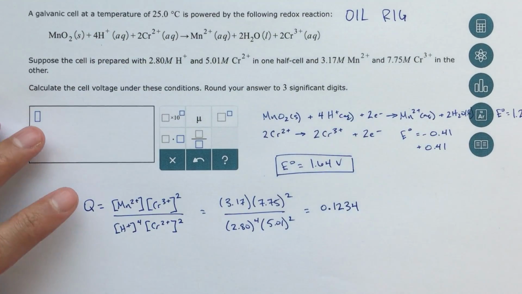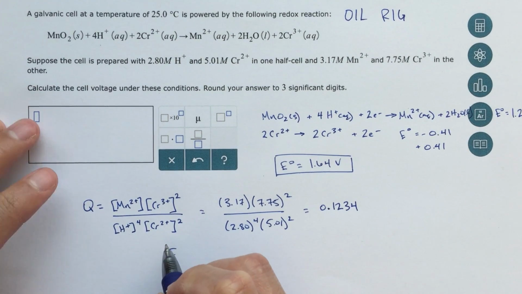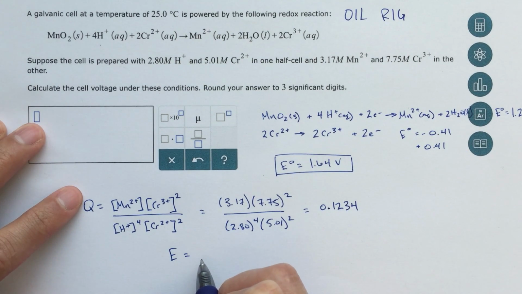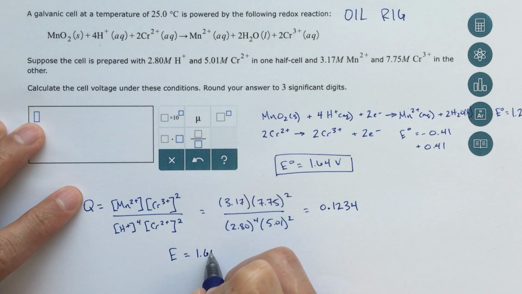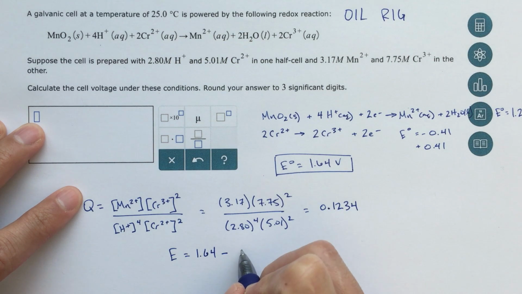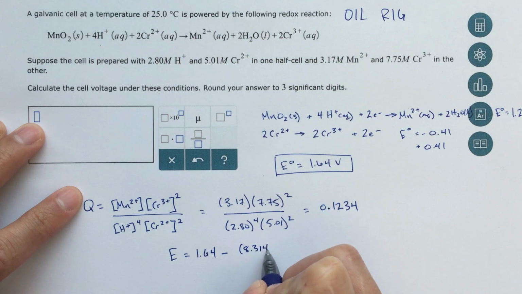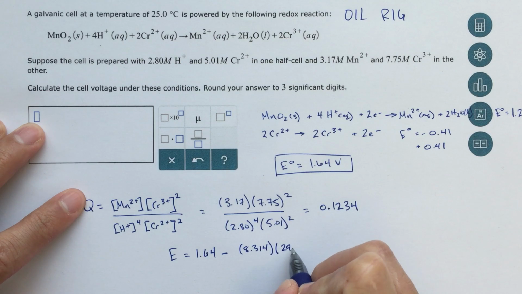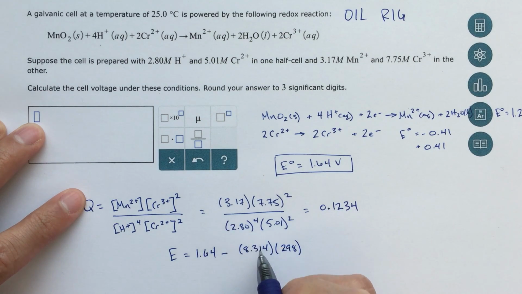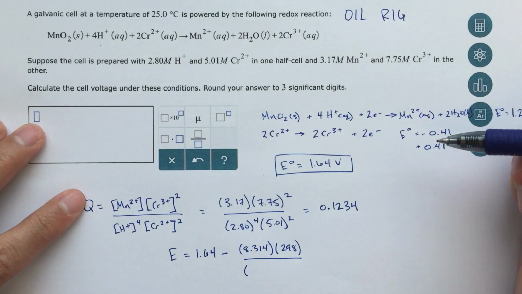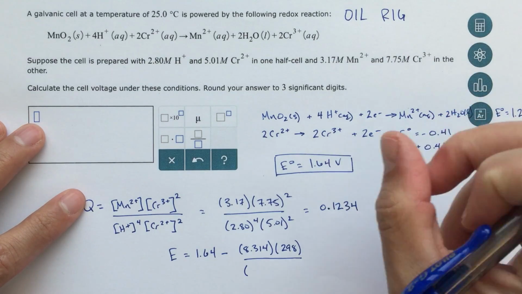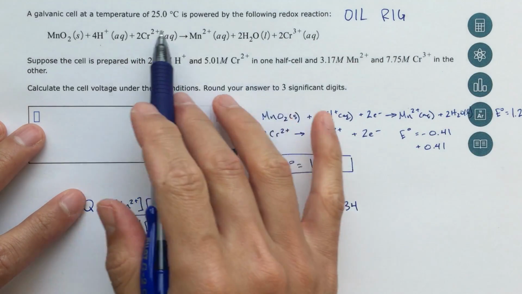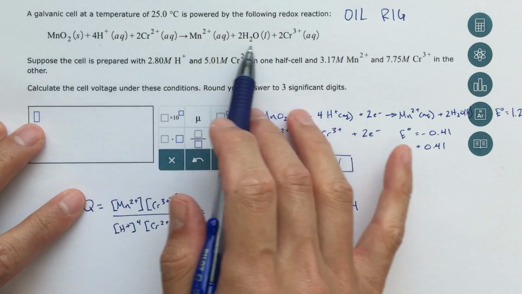So in my Nernst equation, the potential that I'm going to plug in as my answer is going to equal 1.64, my E naught, minus R, which is 8.314, the R value from your equation sheet, times the temperature in Kelvin, so 298, 25 degrees Celsius, 298 Kelvin, divided by N. Now N is going to be the number of electrons passed back and forth in my balanced redox reaction.